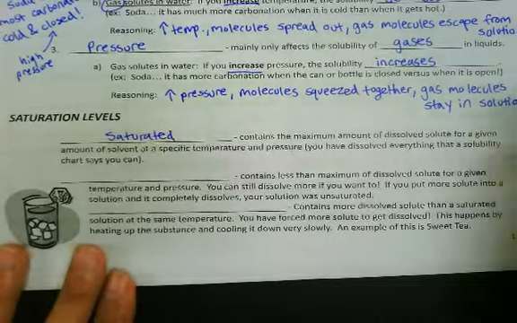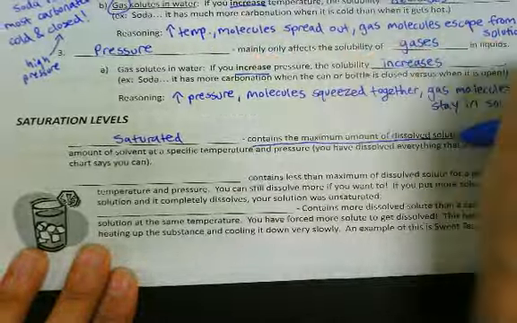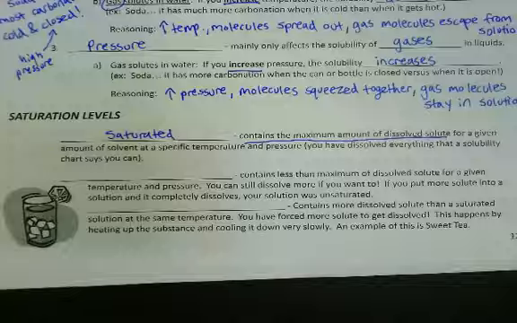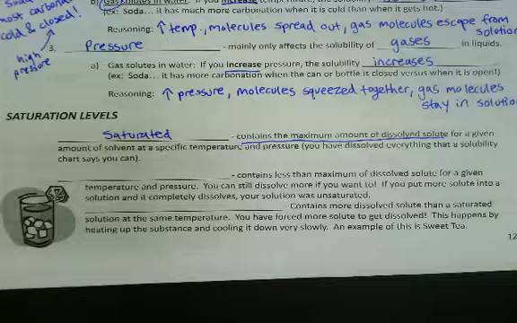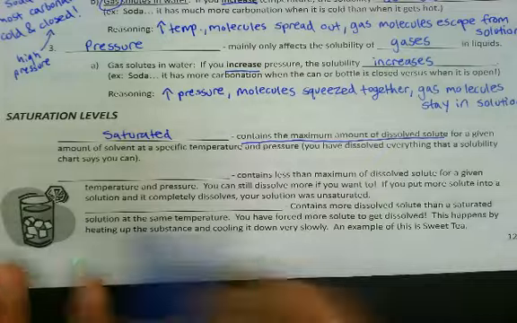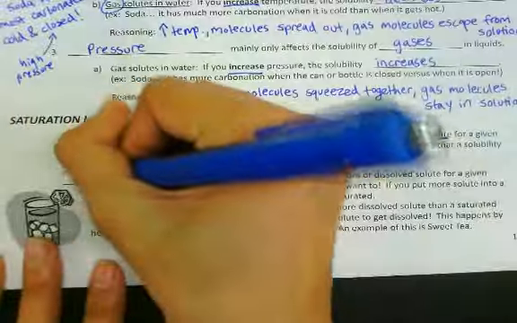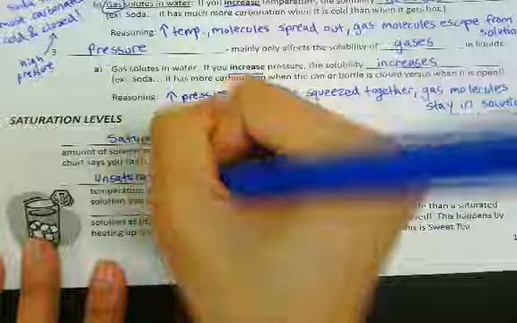A saturated solution contains the maximum amount of dissolved solute for a given amount of solvent at a specific temperature and pressure. In other words, we have dissolved everything that a solubility chart says we can. We're going to look at some solubility charts a little bit later today. But right now you just need to know saturated means the maximum amount that we can dissolve in something. We say something is saturated when it's basically full of solute. We can't add any more solute in, it won't dissolve. We also have two other terms. We can modify this saturated word so that it is unsaturated or supersaturated.